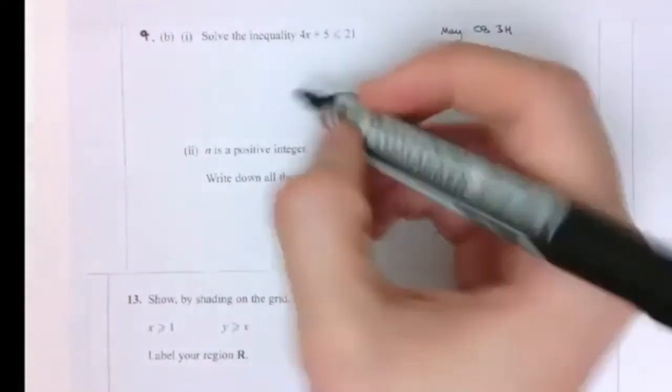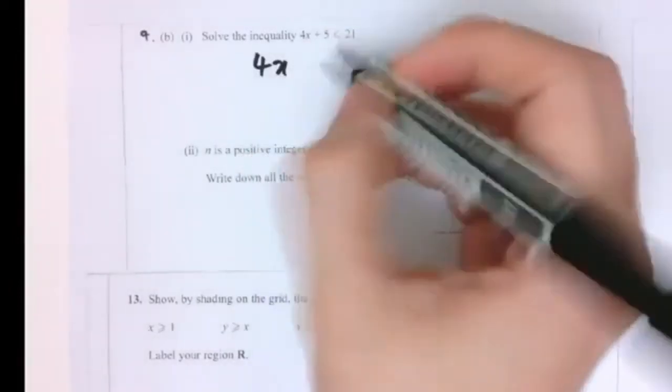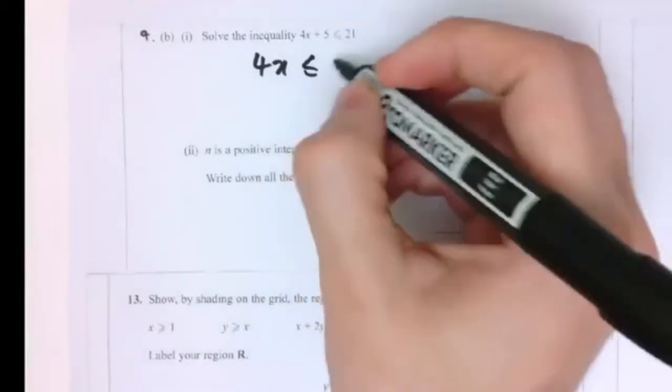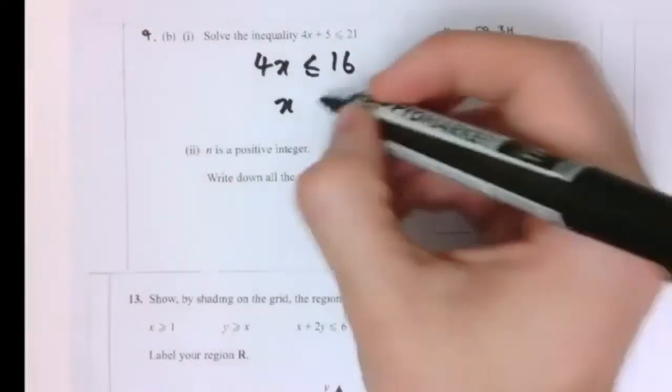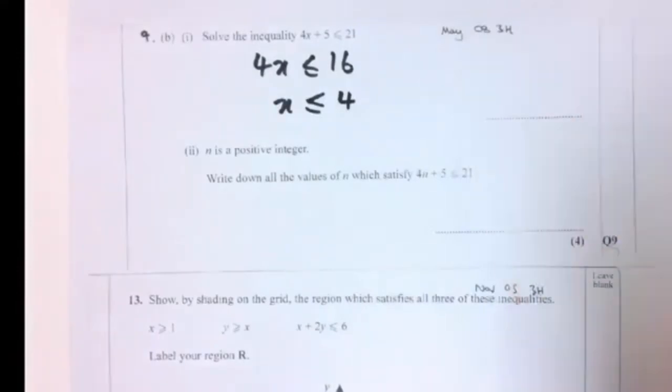Okay, solve the inequality 4x plus 5 is less than or equal to 21. So subtracting 5 from both sides gives 4x is less than or equal to 16. So x is less than or equal to 4.